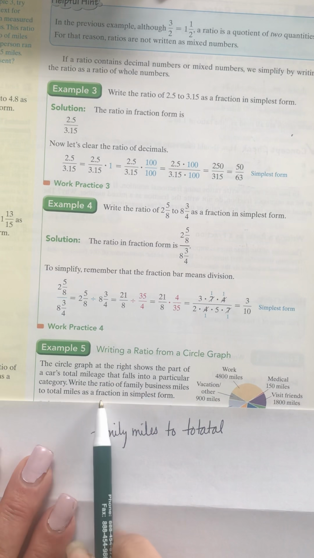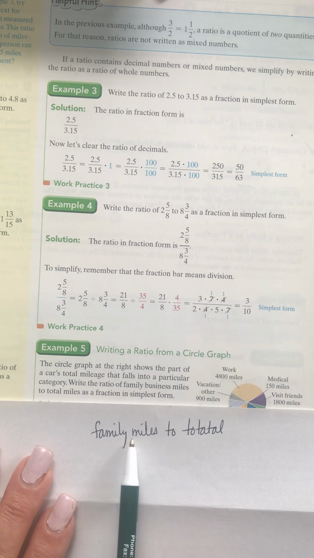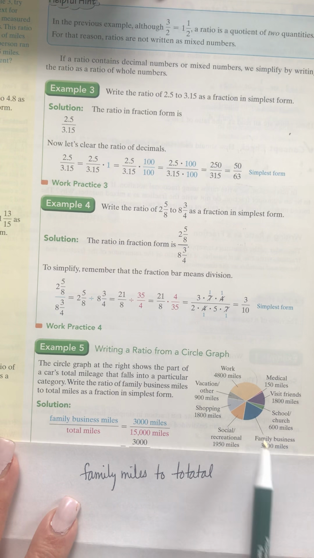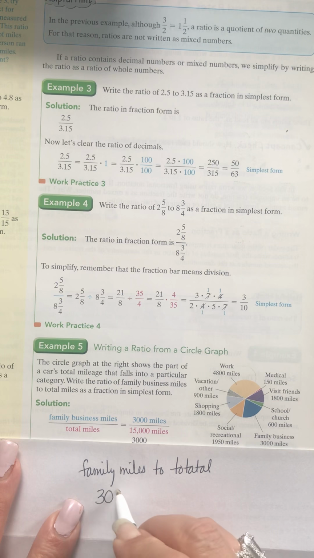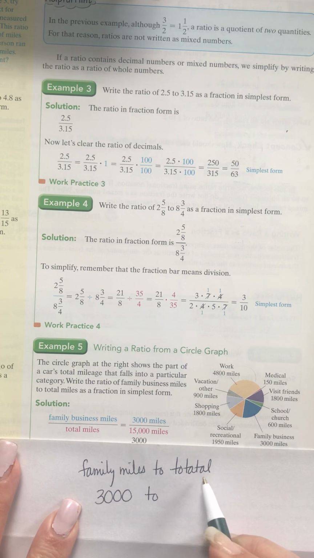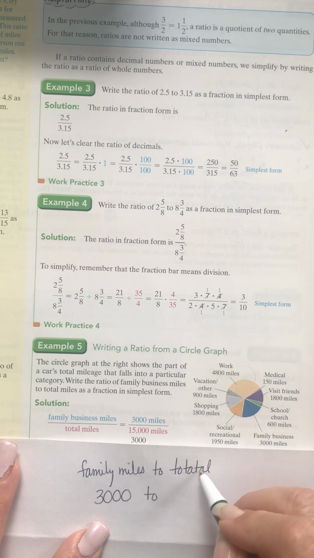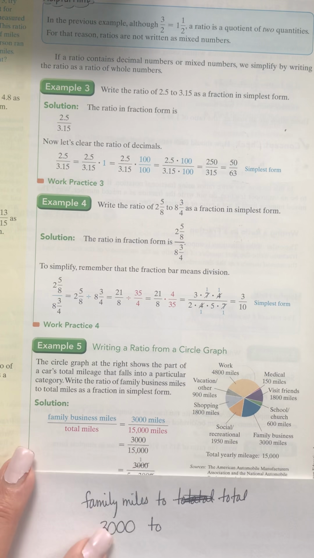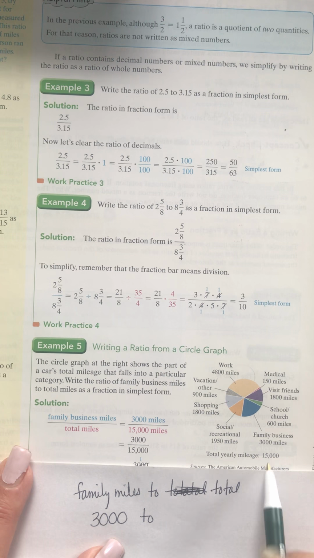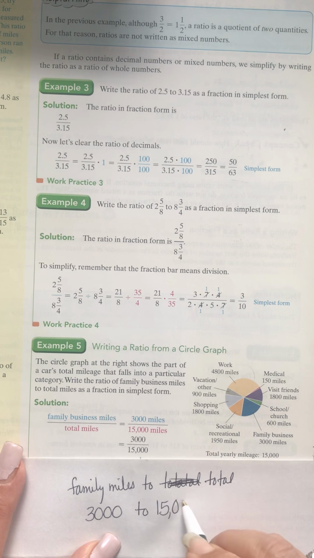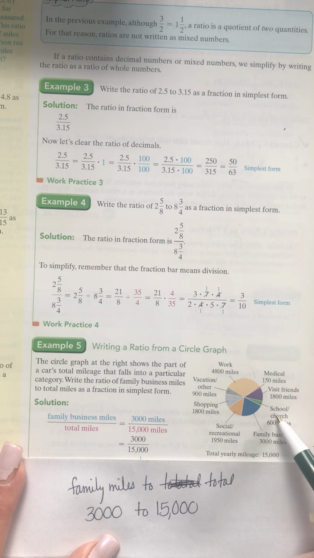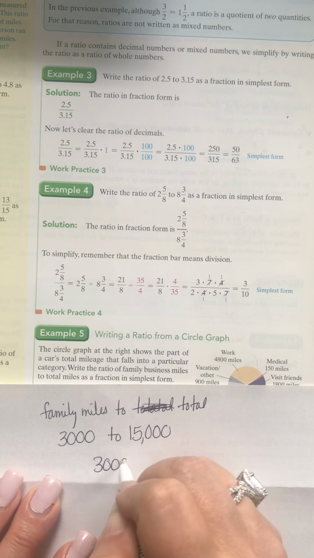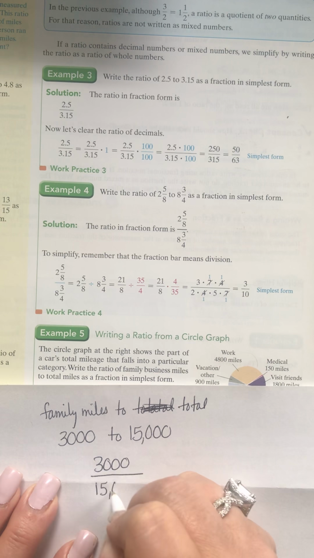Okay, and it wants it as a fraction in simplest form. So we've got to go to our circle graph and pull out the information for family miles. So we look at this family miles, it says 3,000. So it's 3,000 to the total, T-O-T-A-L, sorry. 3,000 to the total they gave it to you is 15,000. Now, if they don't give you the total, what you would have to do is add all of these up, but they gave it to you. So now we're going to compare 3,000 over 15,000.